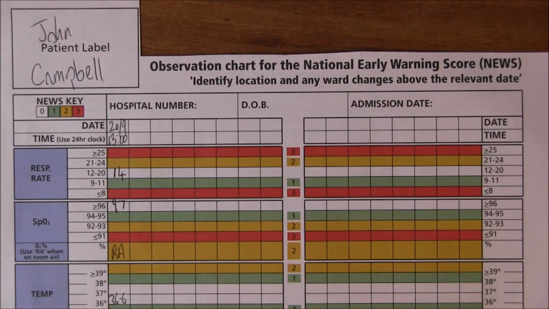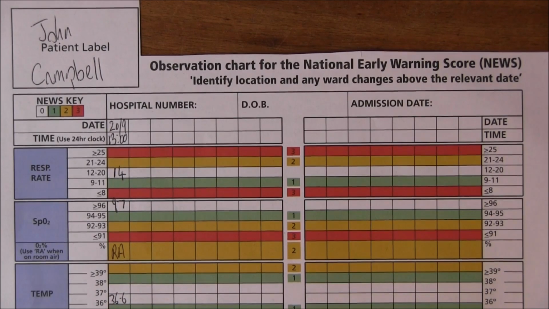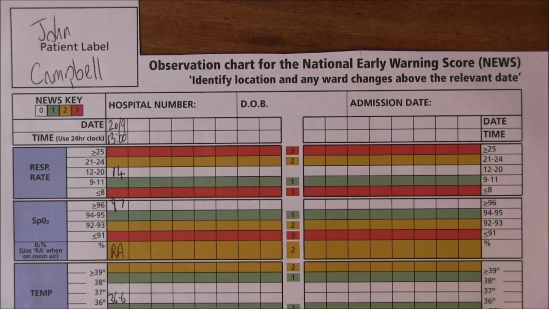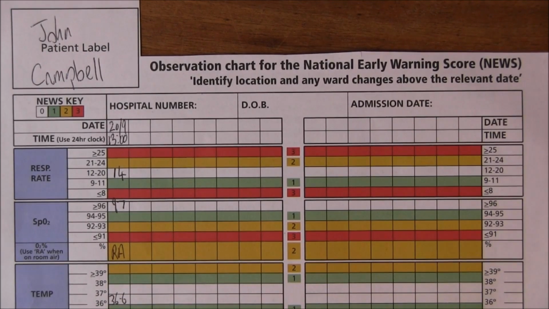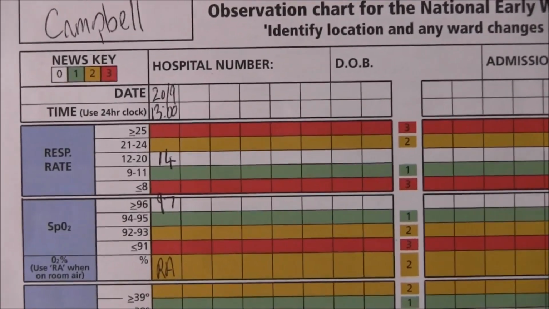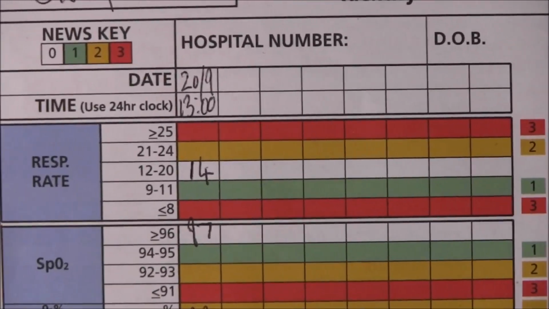Sometimes it's physiological, but of course what we're looking for in healthcare is the pathological situation, when this is a clinical feature of something going wrong with our patient. So let's start off with thinking about the first criteria, which is the respiratory rate. So we should count the respiratory rate for a full minute.